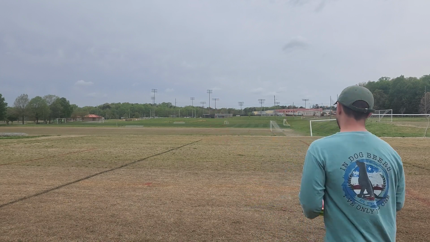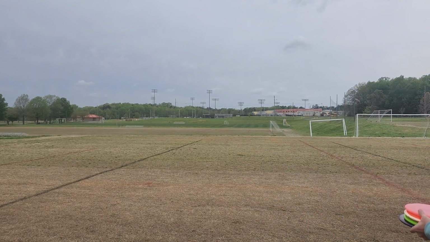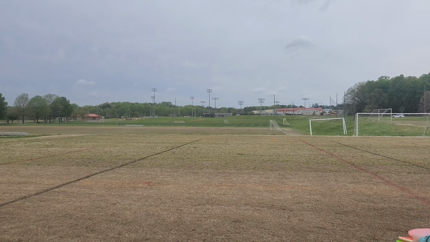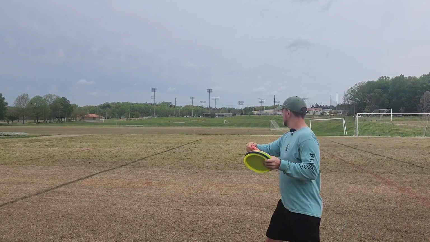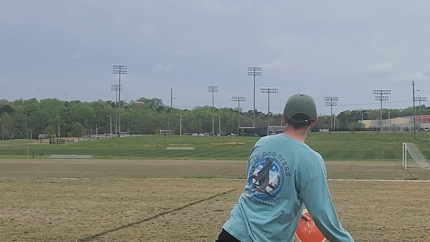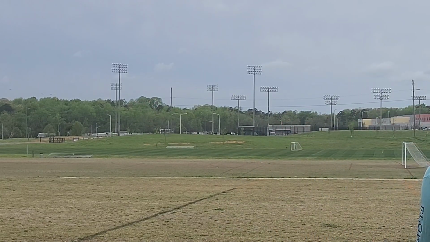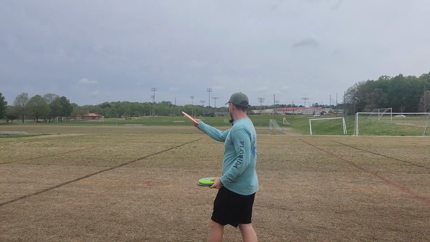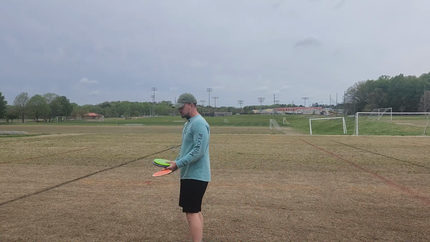So I'm going to throw one like that so you guys can see what it looks like. I just use mid-ranges for today's video just to show you guys. So we have the bottom of the disc in the wind. You can see the disc really just wants to carry on that line for a really long time.